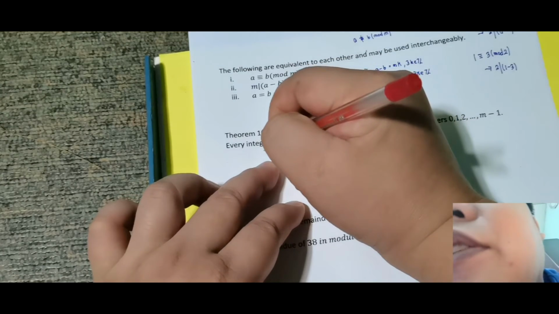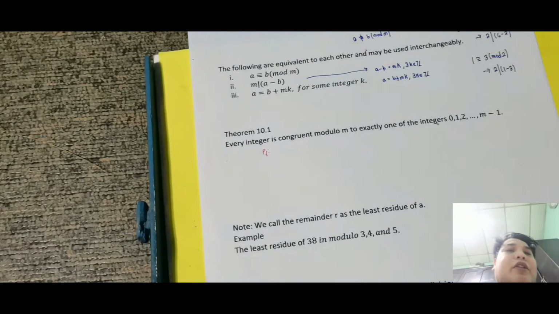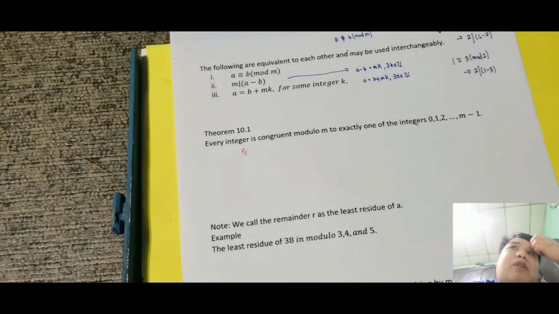Sabi every integer, ibig sabihin kahit arbitrary integer na iniisip natin. So pwedeng negative, pwedeng 0, or kahit something. So sabi lang nga, si integer is congruent modulo m to exactly one of the integers. Okay, so check natin.